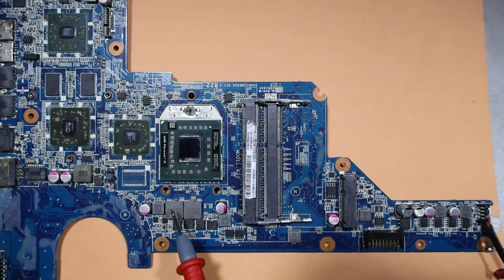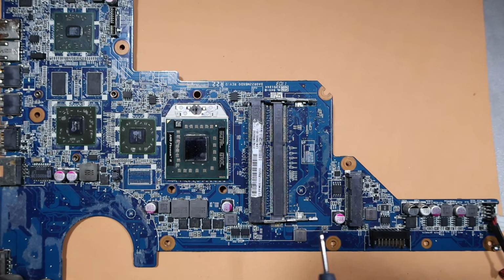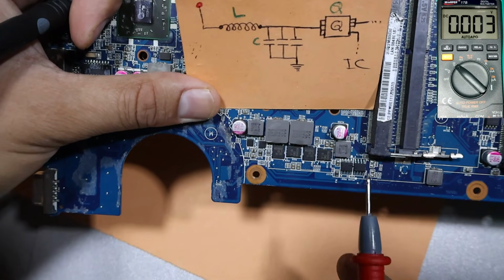The motherboard is powered. I'm going to teach you the voltages in all circuits. You're going to learn how the voltage is distributed in the motherboard. So let's check, for example, the RAM circuit.